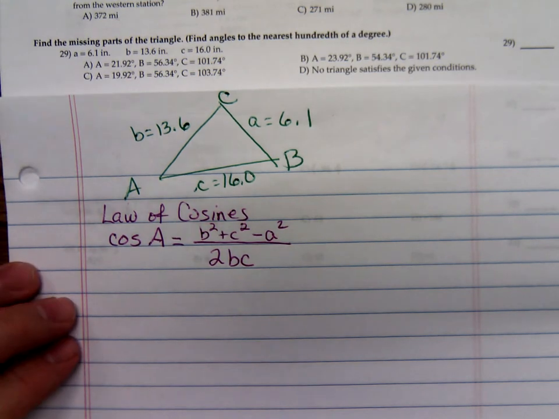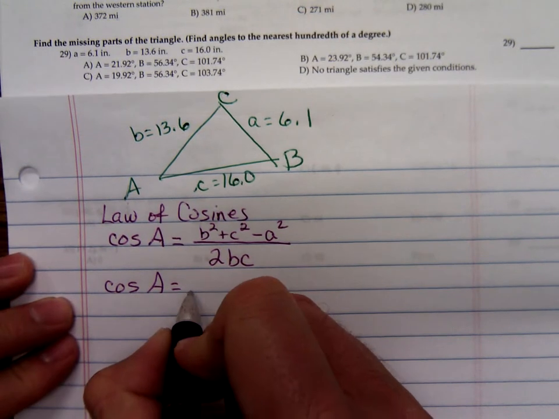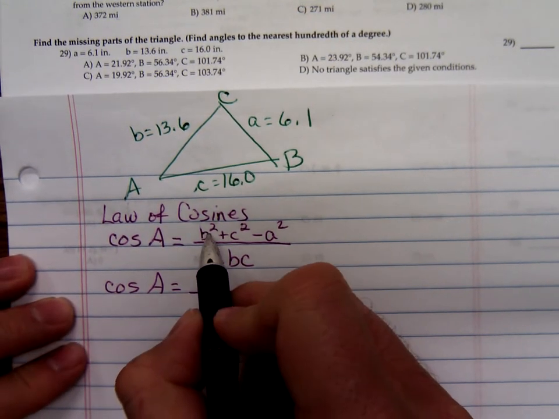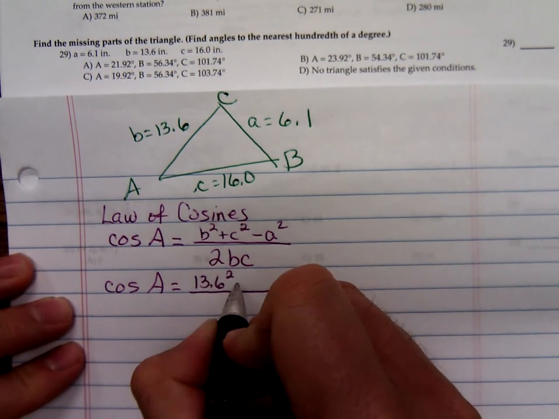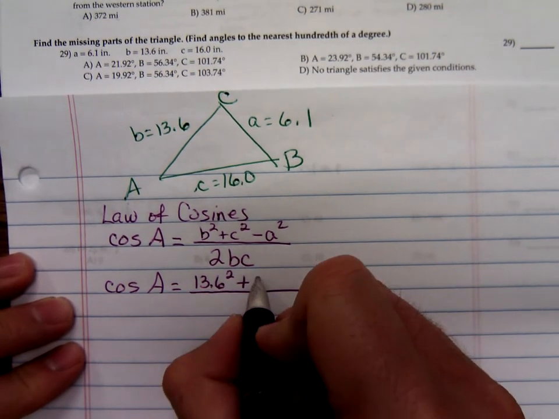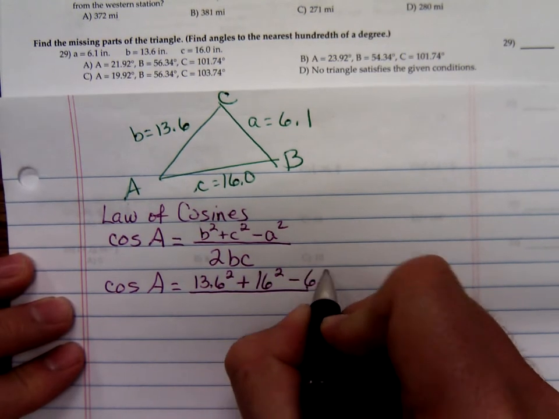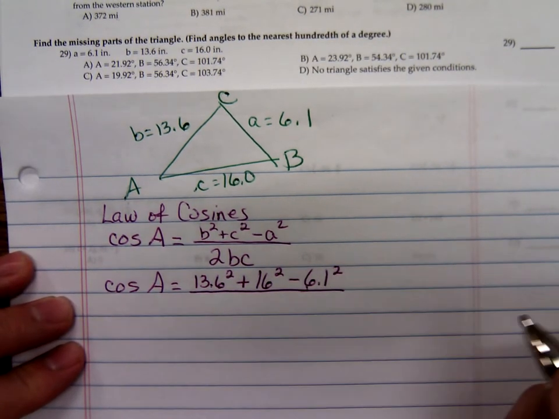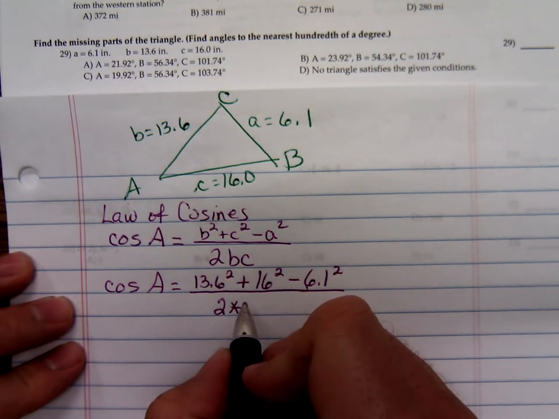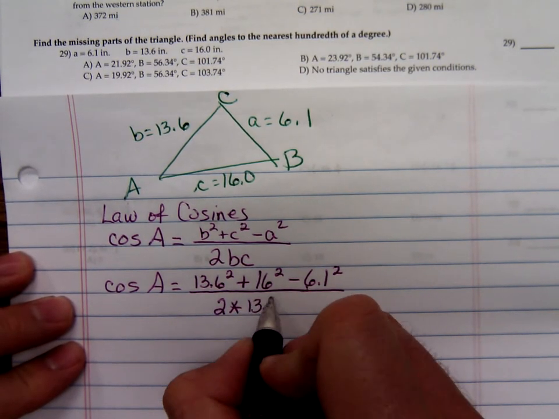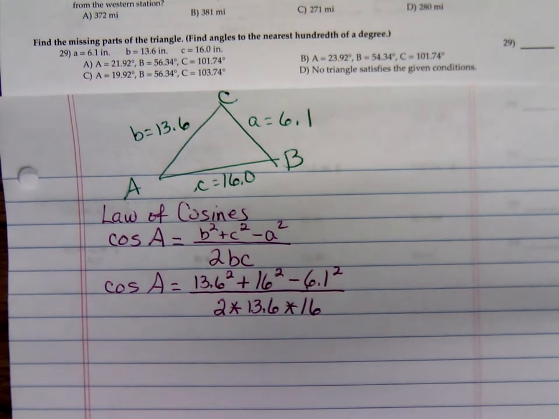So we write cosine A equals B squared, which is 13.6 squared, plus C squared, minus A squared, all over 2 times B times C.